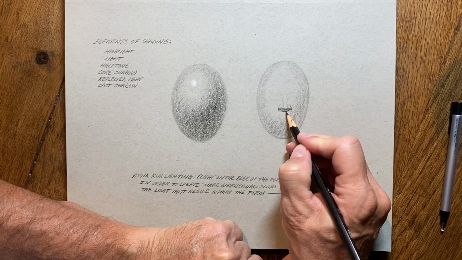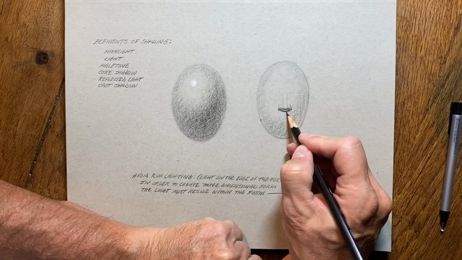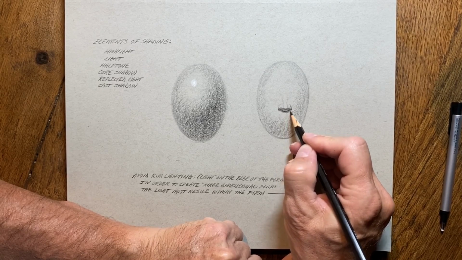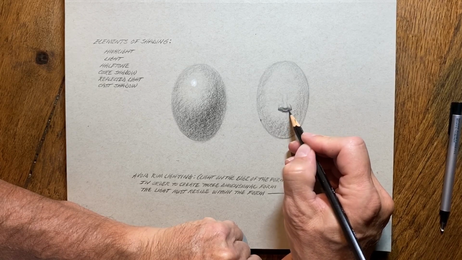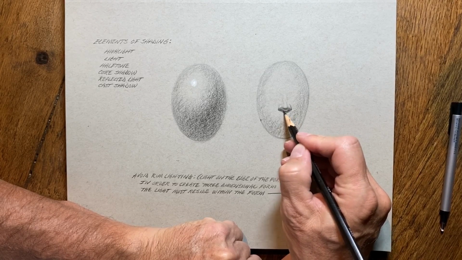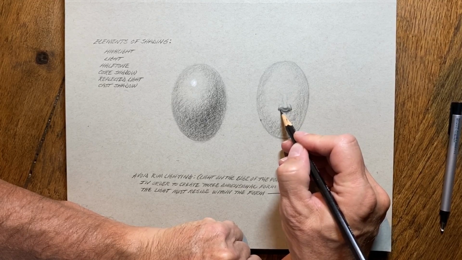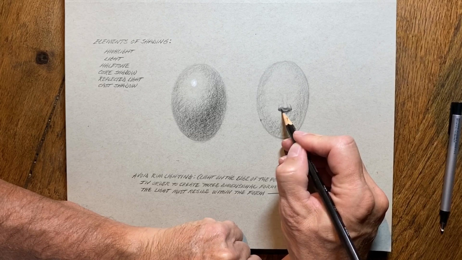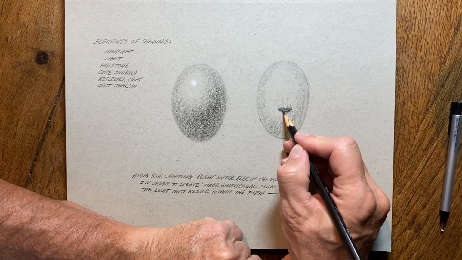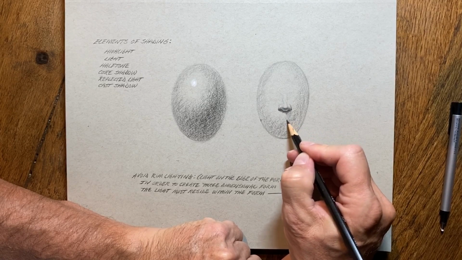And beneath the nose, we're going to have the cast shadow. Again, the cast shadow should have the same value as the core shadow. So whatever value we have in here, the darkness of this core shadow should be the same darkness, the same value, as the cast shadow. And as the cast shadow moves away from the surface that's creating it, it gets softer. So it's darkest in the nostril, darkest right under the end of the nose, and it's going to get softer as it moves away.